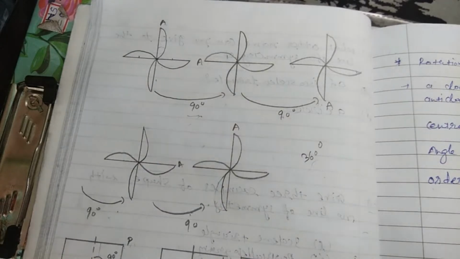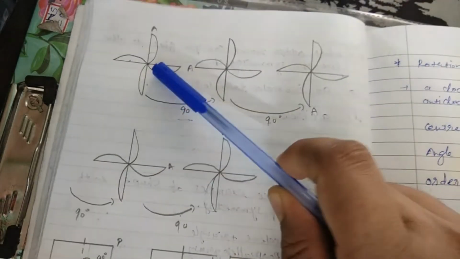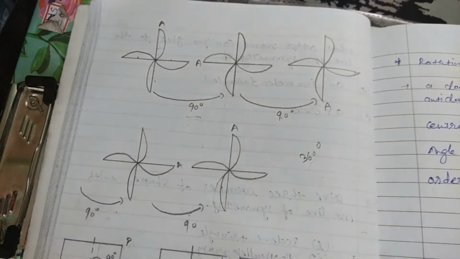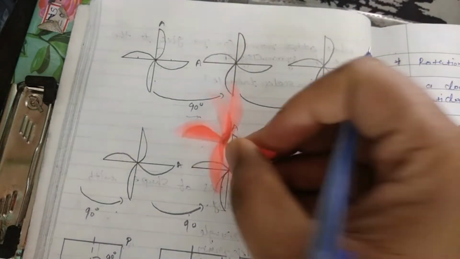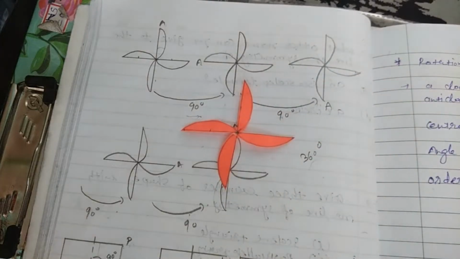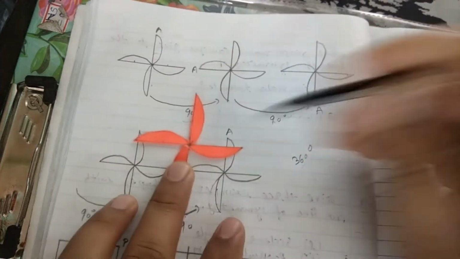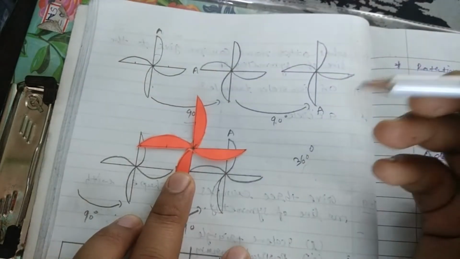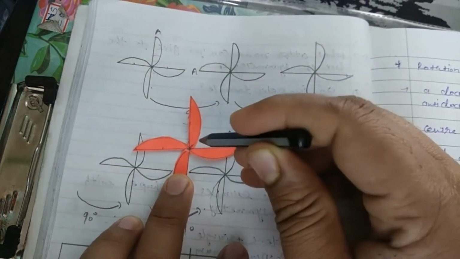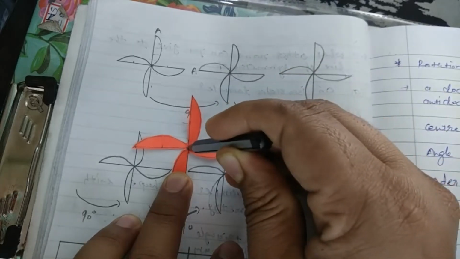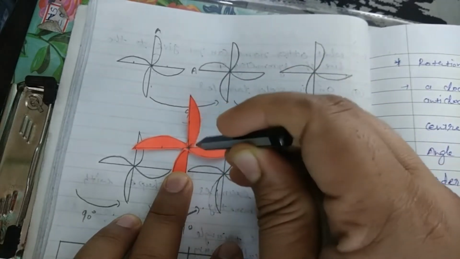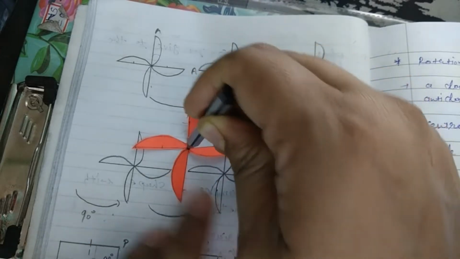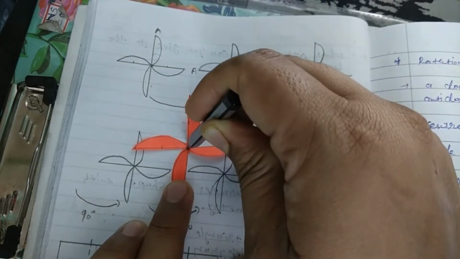For example, we will take the shape of a windmill. To explain this part, I have made one paper windmill. From this paper windmill, we will learn about rotational symmetry. Rotational symmetry means there is one center of rotation. Here, the center of rotation is this point, the point where I have put the tip of my pencil. So this is called the center of rotation.